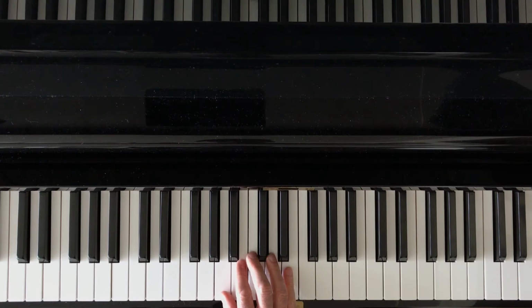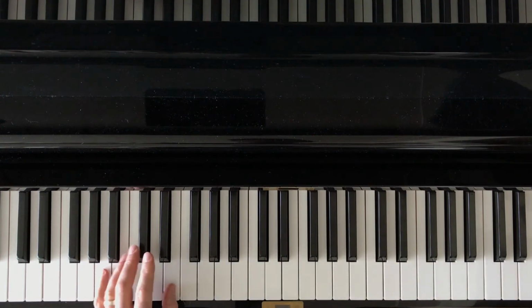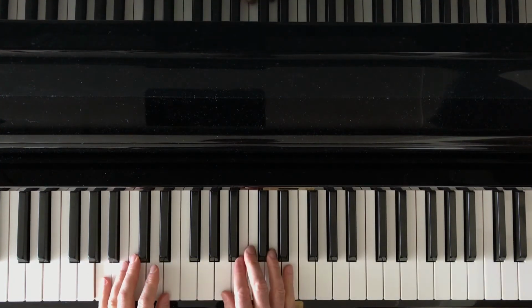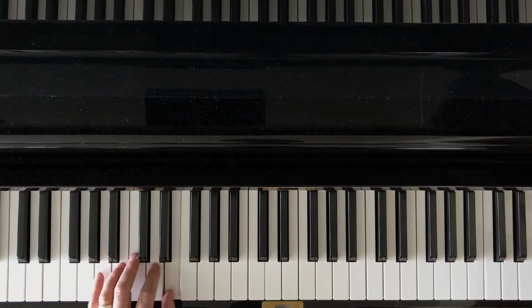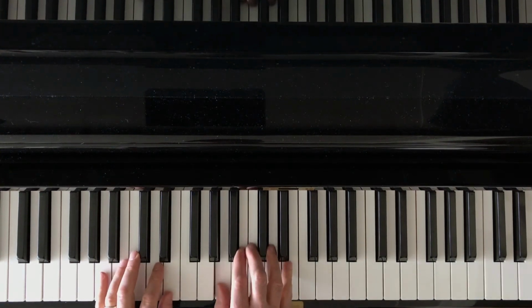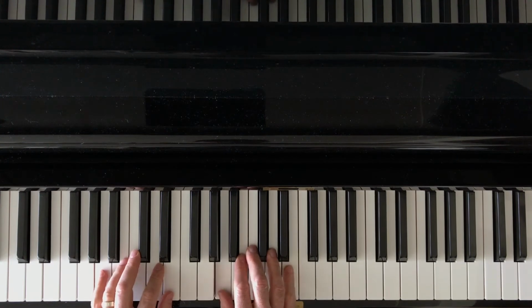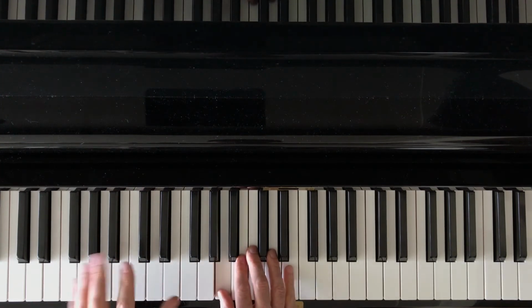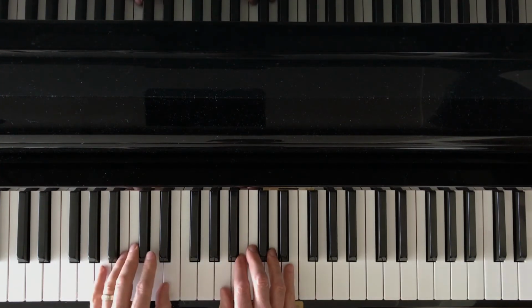Of the open fifth. Does it have to be block? It doesn't. You can also break this up. Maybe in the right hand. Maybe this one is block and this one is broken.